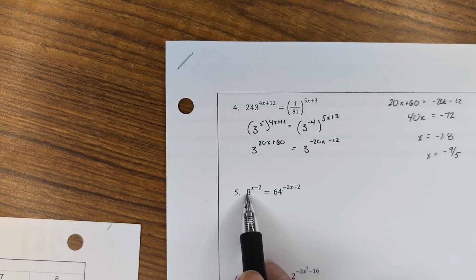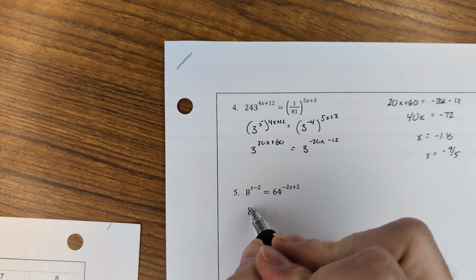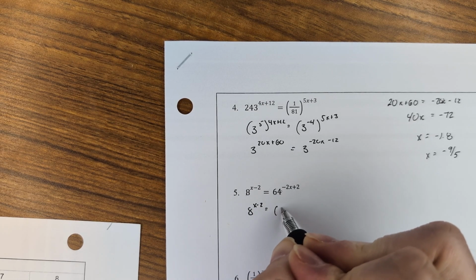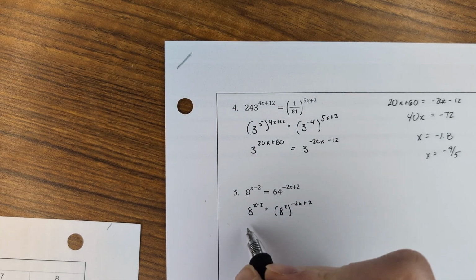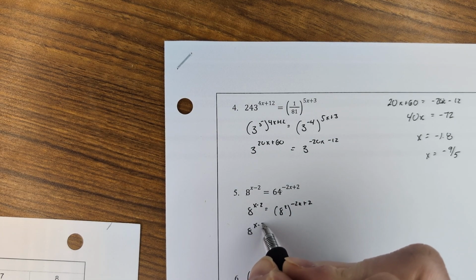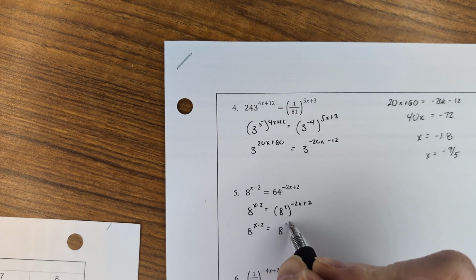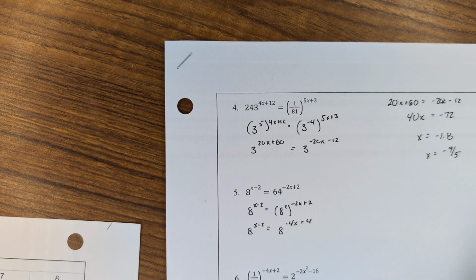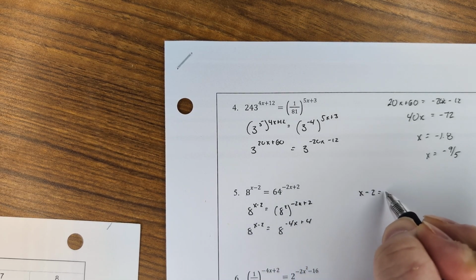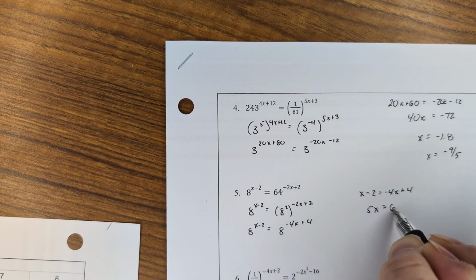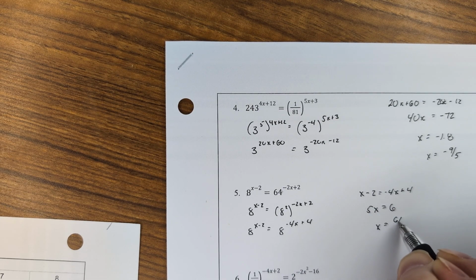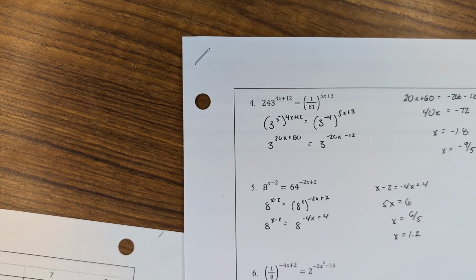Okay, 64 is a power of 8. It's 8 squared. Some of these you may know just off the top of your head, and that's fine. You don't need to go to the table every single time. So 8 to the x minus 2 equals 8 to the negative 4x plus 4. Pull our exponents. 5x equals 6. So x is 6/5, or if you want the decimal, 1.2.